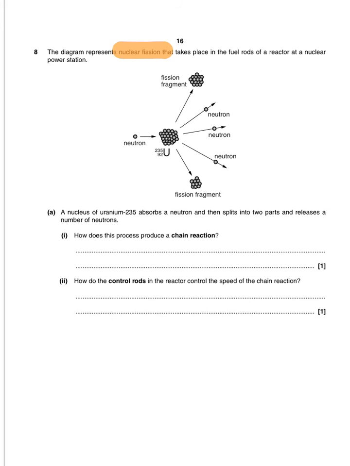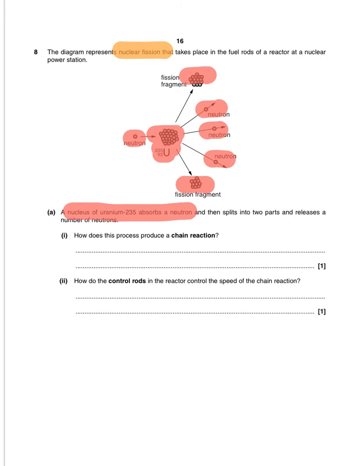Okay, so we've got a nucleus absorbs a neutron and then splits into two parts and releases a number of neutrons. So they're here, and the fragments are there, and the original uranium is here, and the incident neutrons there. So how does this process produce a chain reaction? We've just got to use information from the diagram to explain how we'd get a chain reaction. So it just requires us to know what a chain reaction is, and then a quick scan of the diagram should tell us what happens.